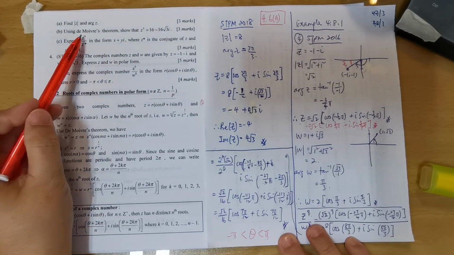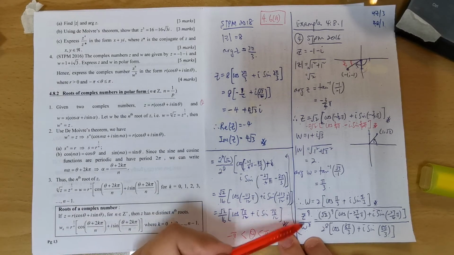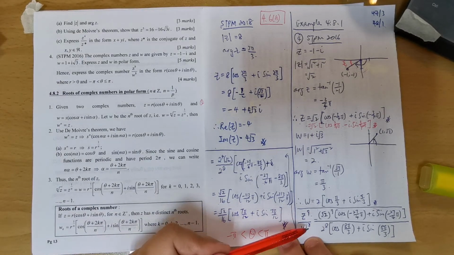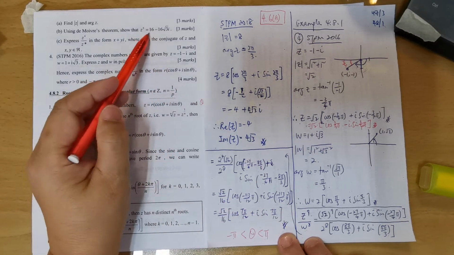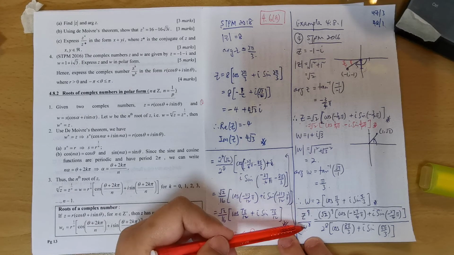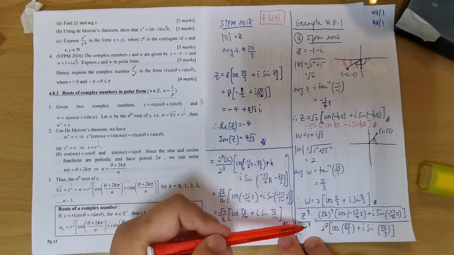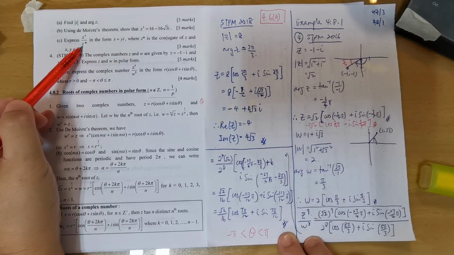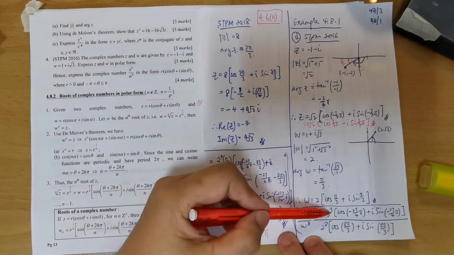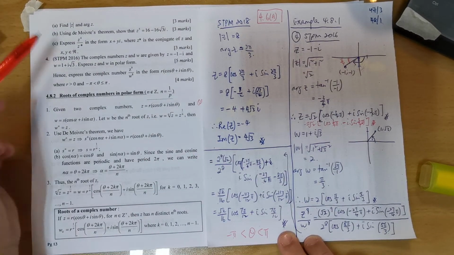Then express Z power 4 over Z star in the form x plus yi. You use De Moivre's theorem to find Z power 4, not Z power 5. Then Z star is the conjugate of Z. You need to use De Moivre's theorem on this part only. This is a conjugate, but you can use the division concept to find the new one. But be careful with the argument.